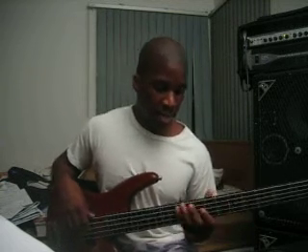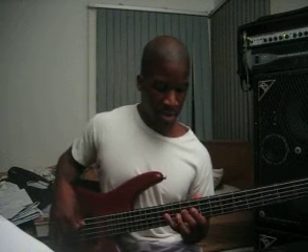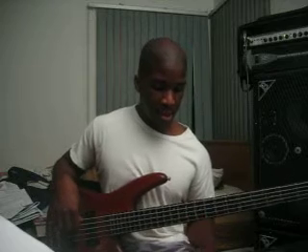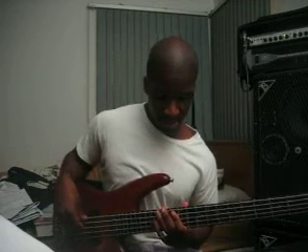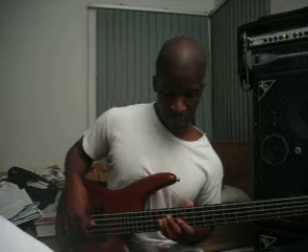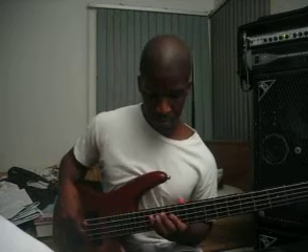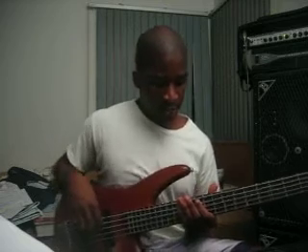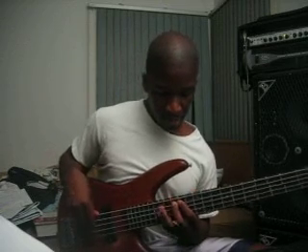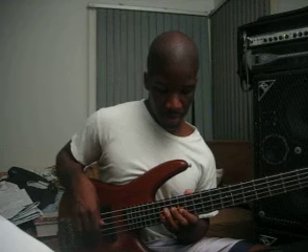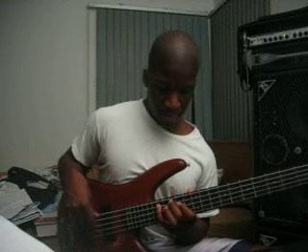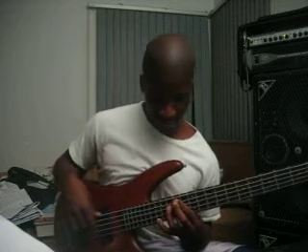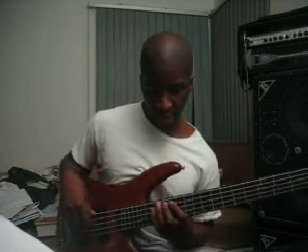Then you have the Mixolydian for the fifth mode. Then the Aeolian for the sixth mode. Then you have the Locrian for the seventh mode, which is the F sharp. Remember, that's the half diminished. And then you have the octave.